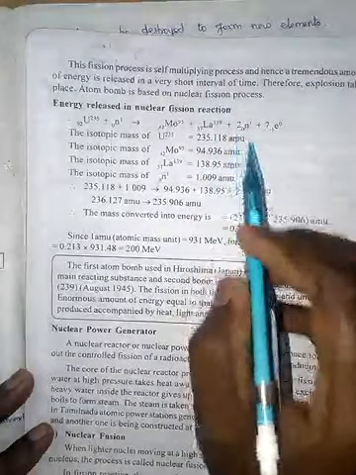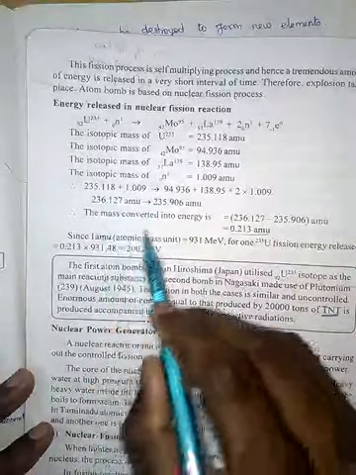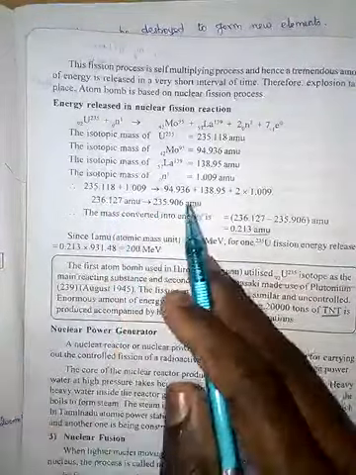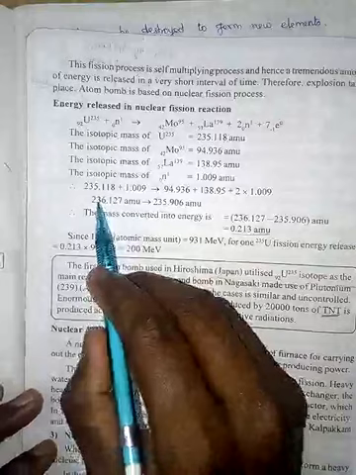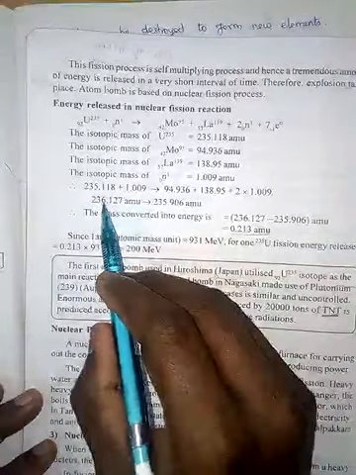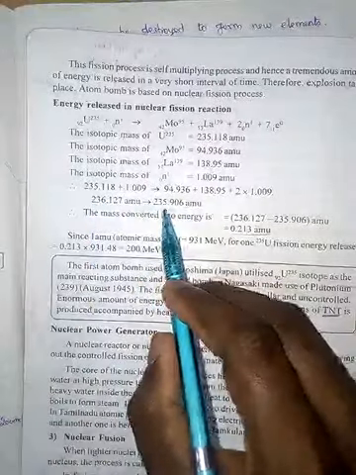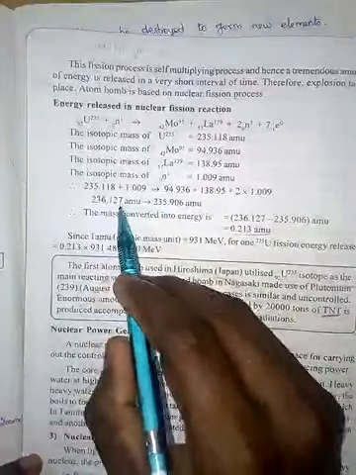After adding all these things, what are the masses we have got? 236.127 and 235.906. Do you think the mass is similar? This equation is against the law of conservation of mass. That means when you compare the masses, the mass of reactants is on the higher side, and the mass of products is on the lesser side. Some mass has gone. Where has it gone? The mass is converted into energy.